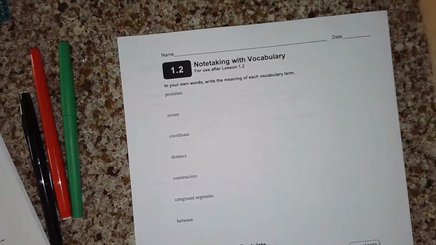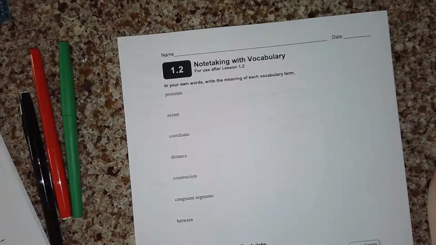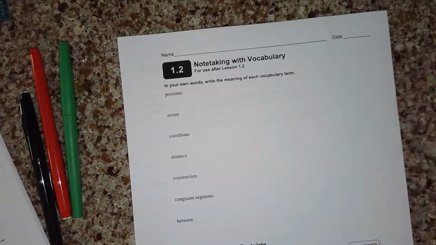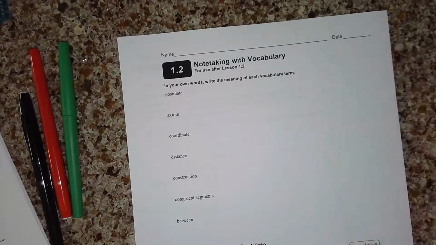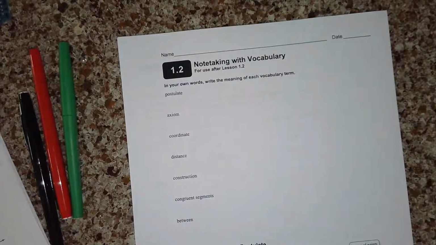Something you might think of as a rule is the Pythagorean Theorem, a squared plus b squared equals c squared. Somewhere along the line, Pythagoras proved that to be true for all right triangles: the length of a squared plus the length of b squared will always equal the length of c squared if you're talking about a right triangle. So we don't have to prove it every time we want to use that formula. We take it for what it's worth. The work has been done. Fantastic. That's what a postulate or an axiom is.